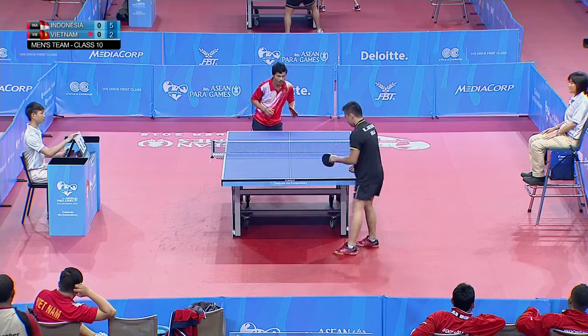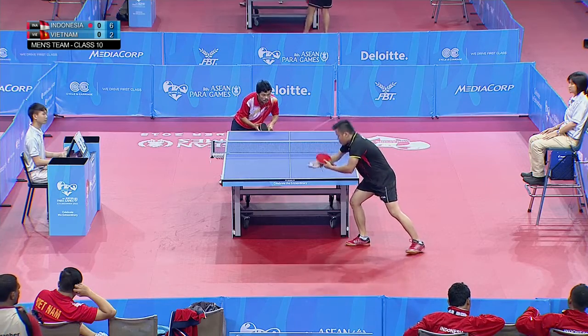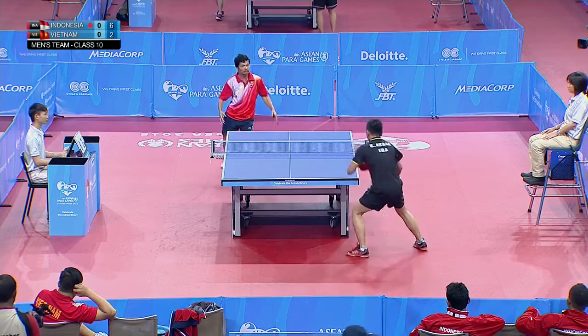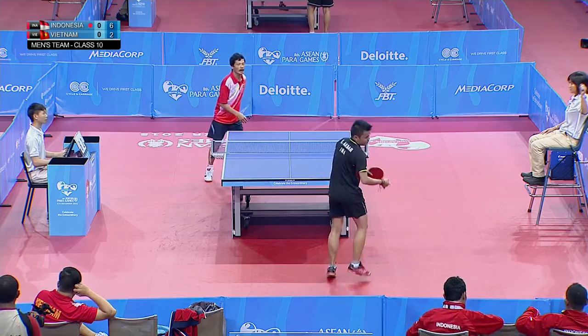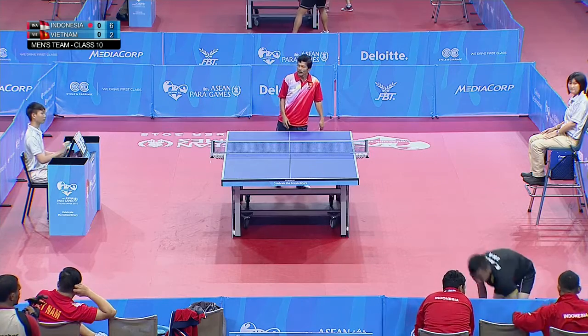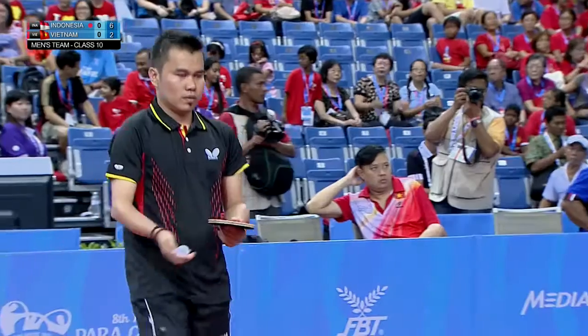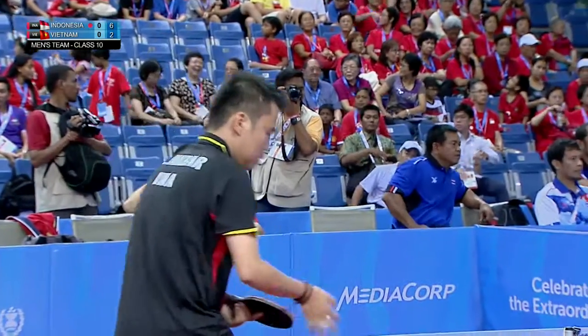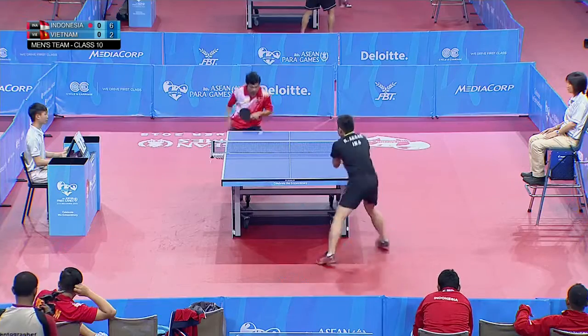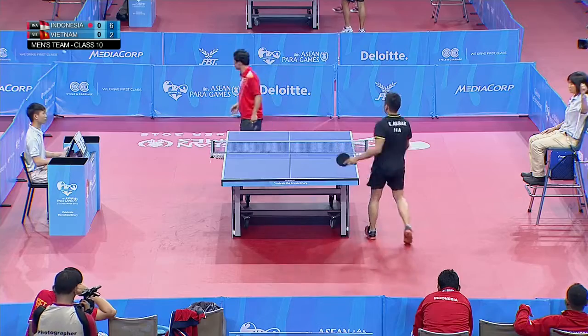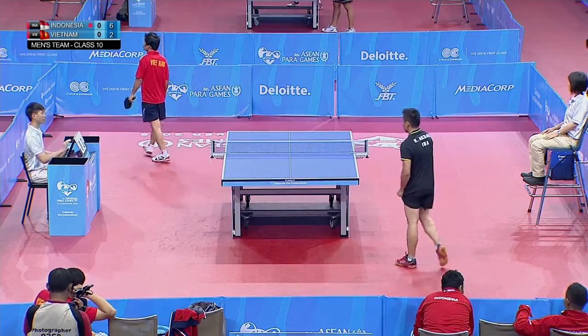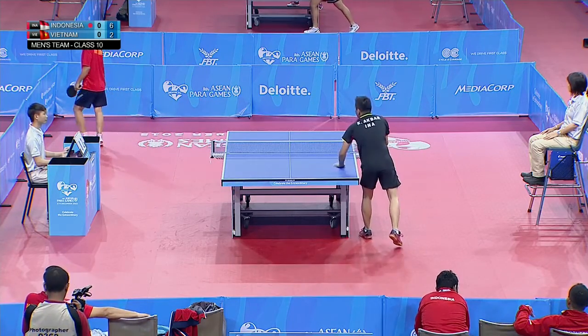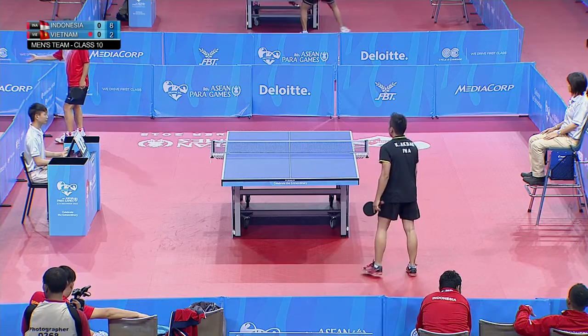Couldn't quite adjust the position or the pace enough there. It's 6-2. Tried to deceive with a little glance. I don't know where you saw that, but he was looking in a different direction where the shot actually was played. So an attempt to play clever, but it didn't happen for Huynh Thanh.